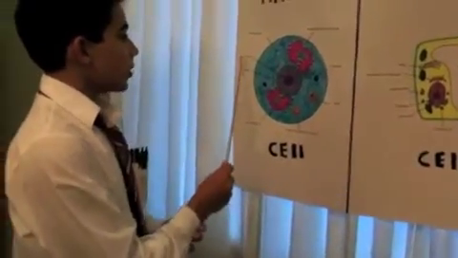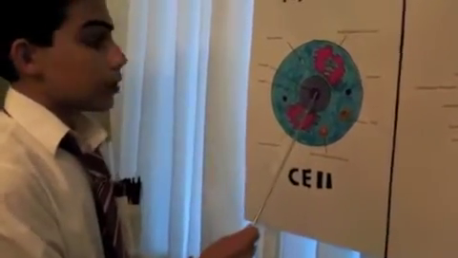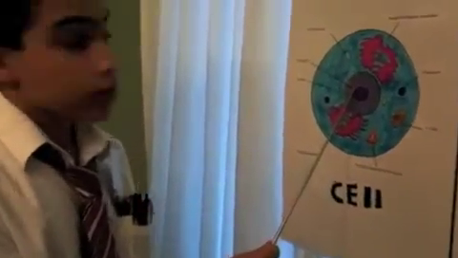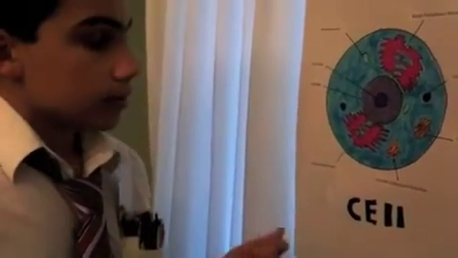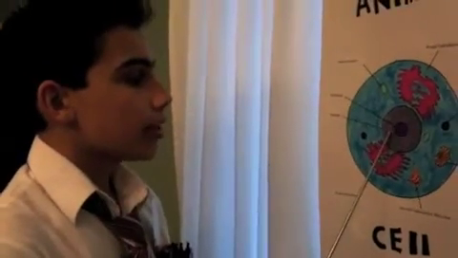First, we're going to start at the nucleolus, which replicates RNA, which looks like a double helix cut in half. And as we go out a little bit more, we get to the nucleus, which replicates DNA.